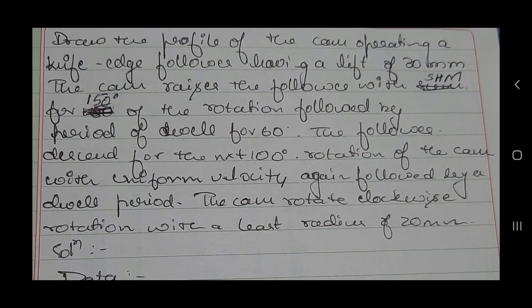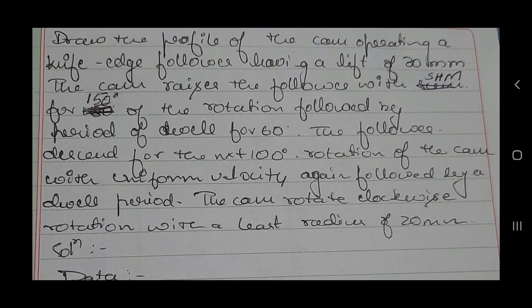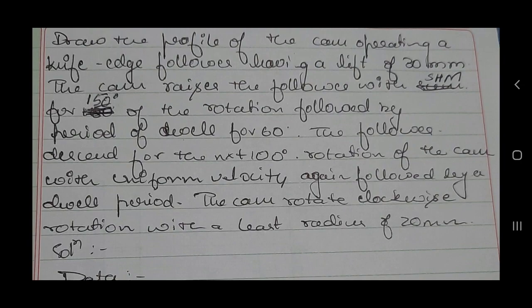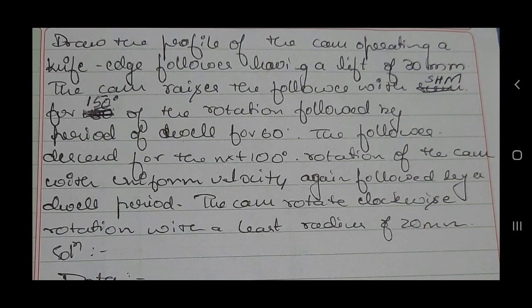Next, what is the lift of the follower? I told you while discussing the cycloidal motion that we need to know about the construction of the circle with respect to the radius. There we use the formula. While explaining the formula, I told you the circumference is denoted as S. The circumference is equal to 2 pi r, or pi d. So S is equal to 2 pi r, or else r is equal to S divided by 2 pi.